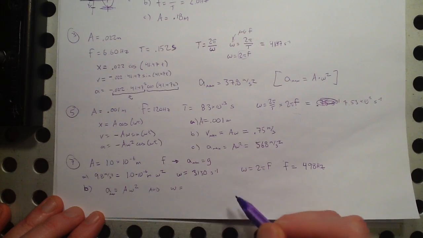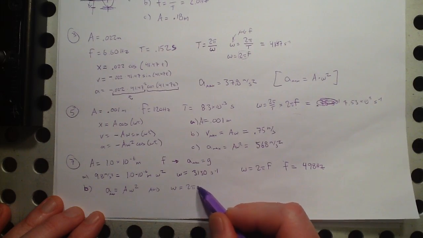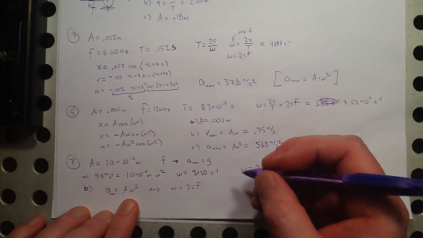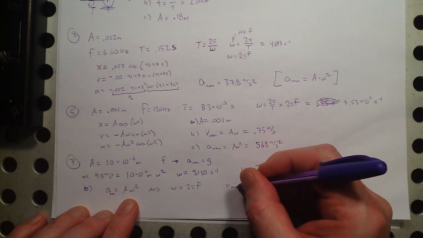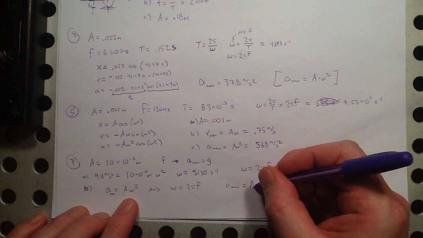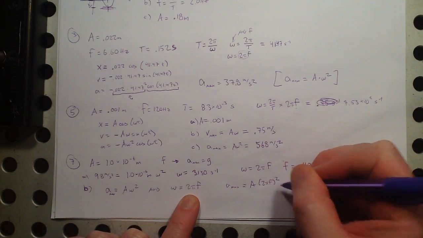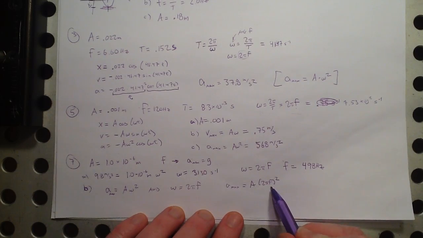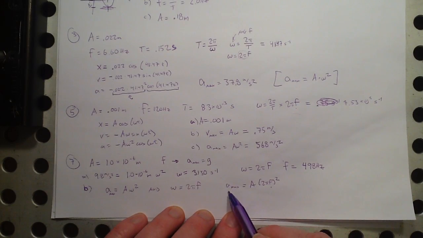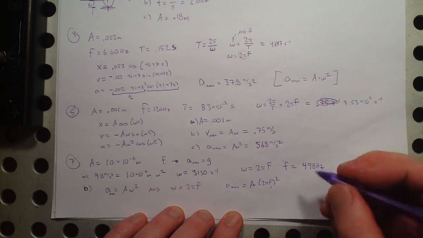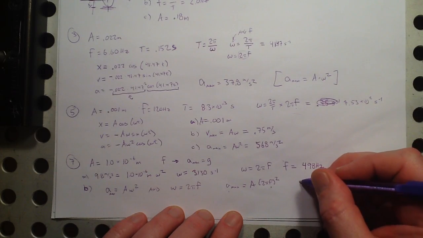And omega is equal to 2 pi f. So if we substitute in here, the a max is equal to A times 2 pi f squared. So if you increase the frequency, that's going to increase a, because a is directly proportional to the square of frequency. So that will be greater, or an increase.